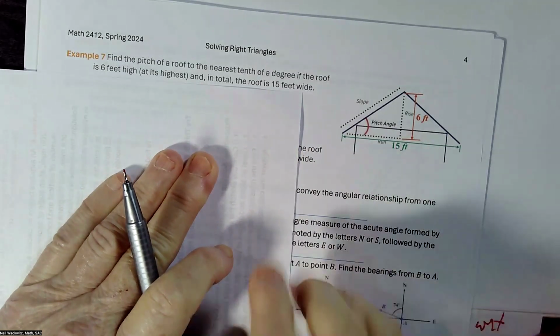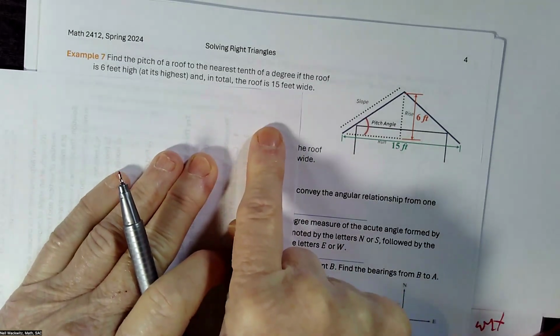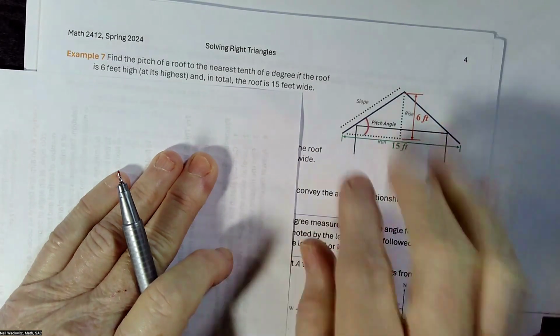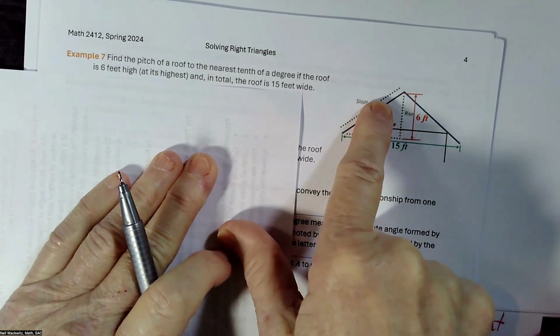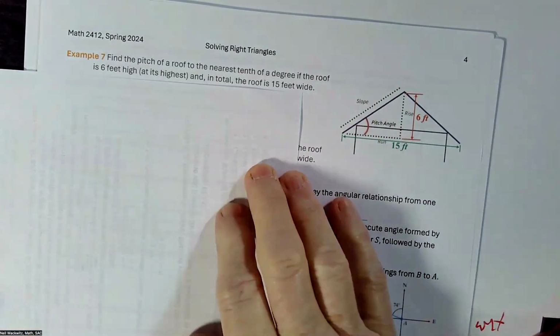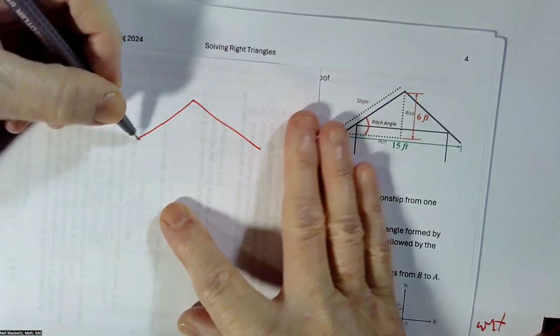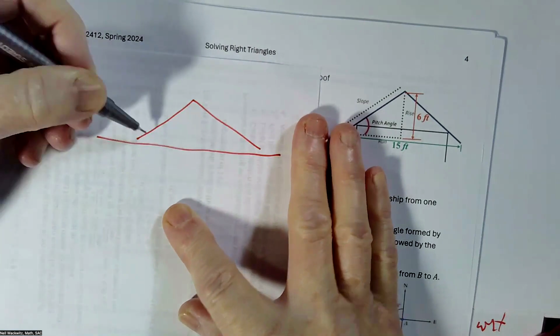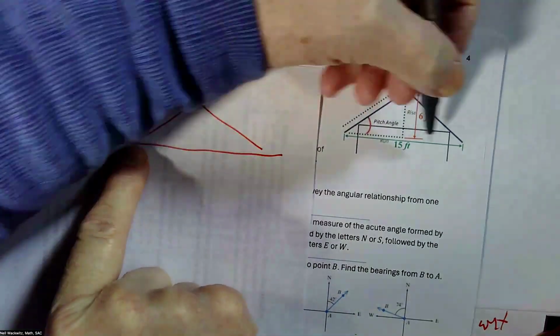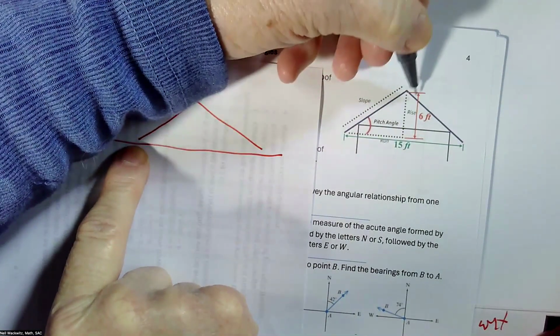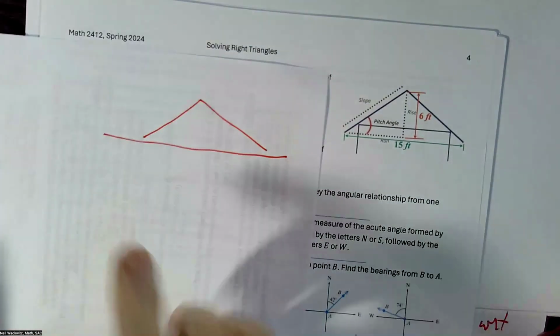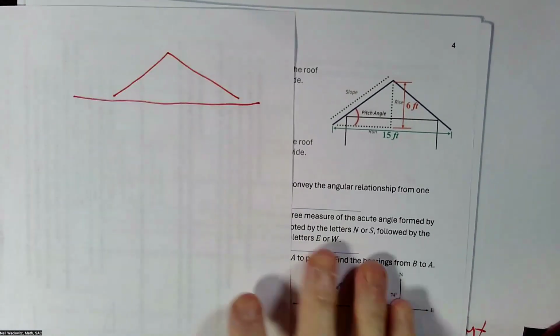And we have to assume that it's symmetrical, that the height of the roof happens at the middle, because otherwise you can't do the question. And pitch is always the lower angle, not the upper angle in the big triangle that makes a roof.